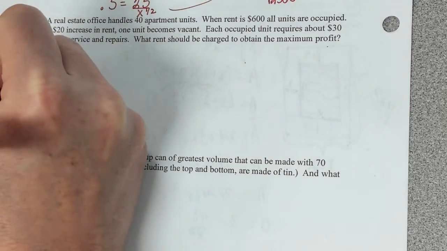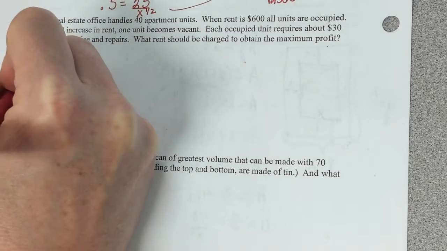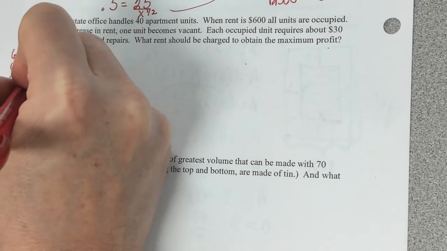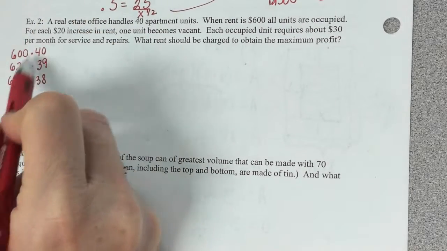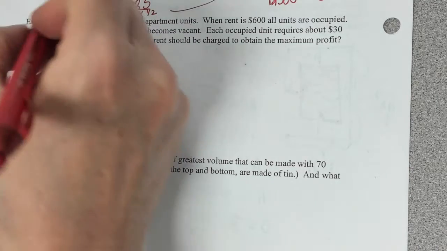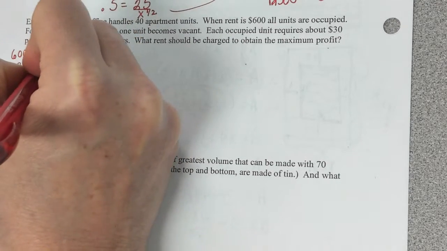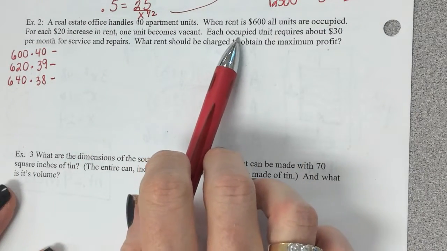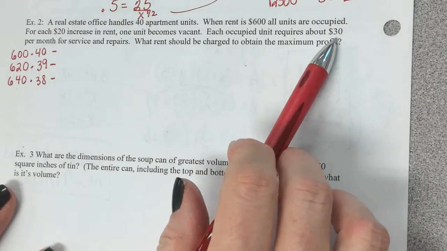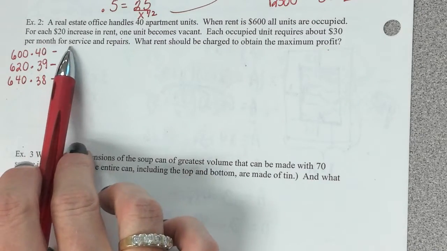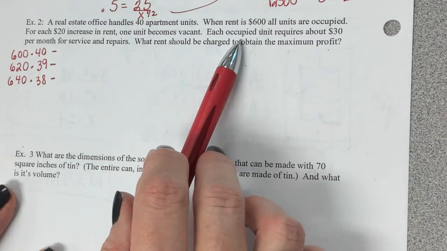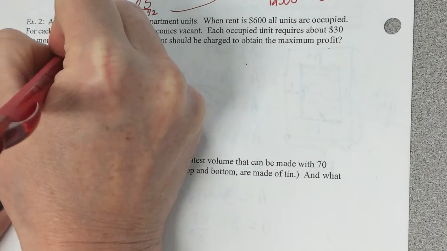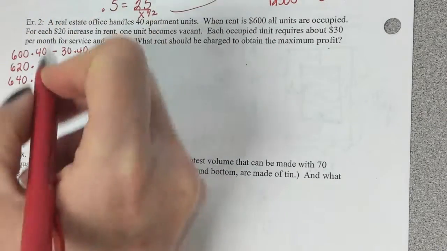So now they're going to have this revenue. So this was their revenue, now it's this. So what if they take it up another $20? Now how many are they going to rent out? 38. So this represents their revenue, but they would also have to subtract their cost. So the people who own these apartments, they have to pay out $30 per month for each one that's occupied. So in this case, it would be 30 times 40 that we'd have to subtract.